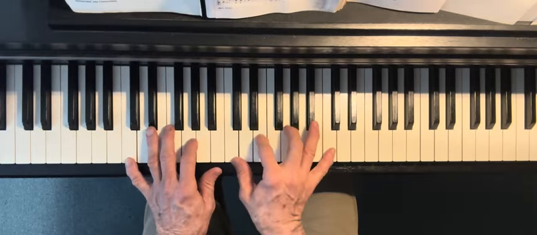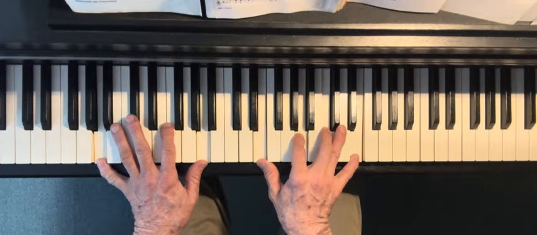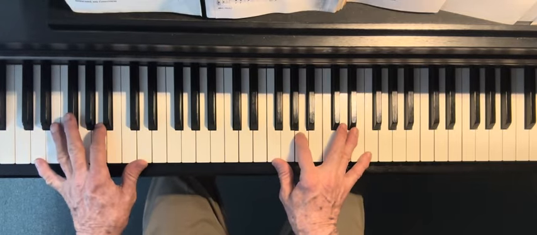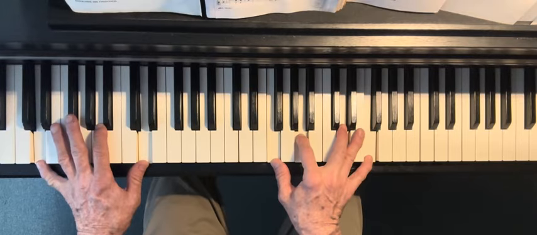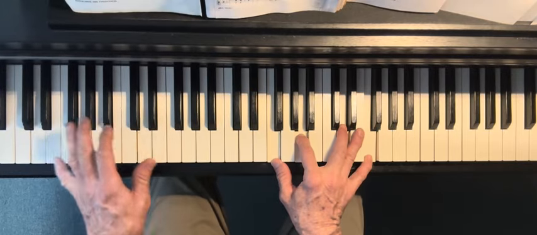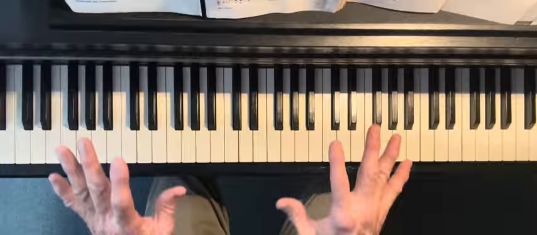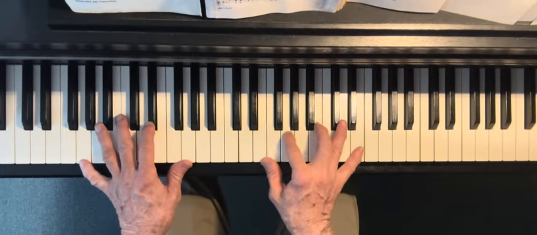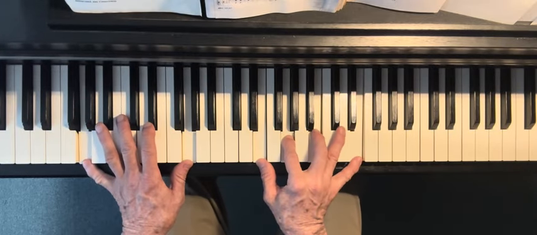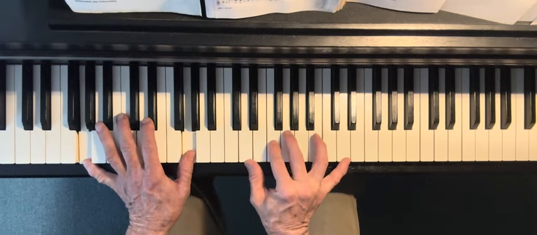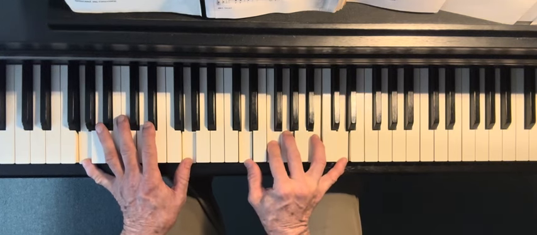It goes straight to the relative minor, A minor, and then the 4 chord in the key of the relative minor. And then it comes back to E minor, which is the 5 chord in the relative minor, but it's also the 5 in the original major key when we hit this melody note.